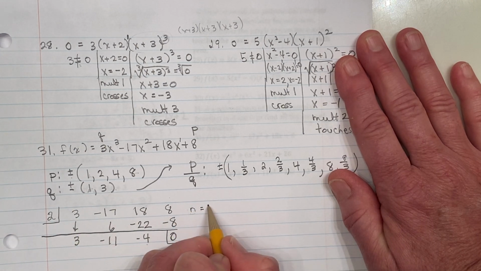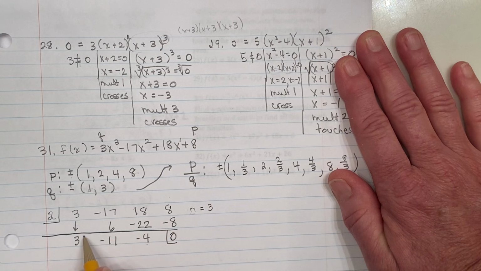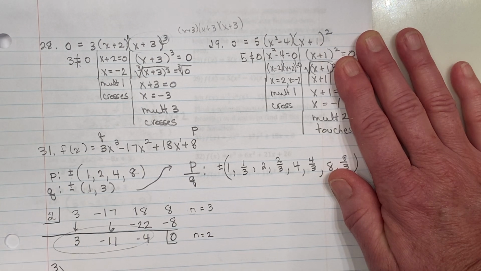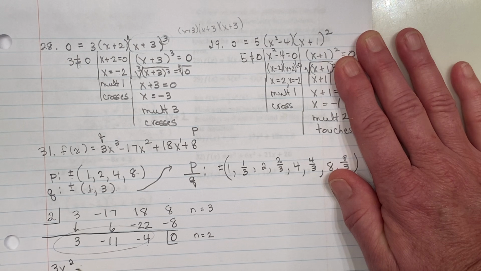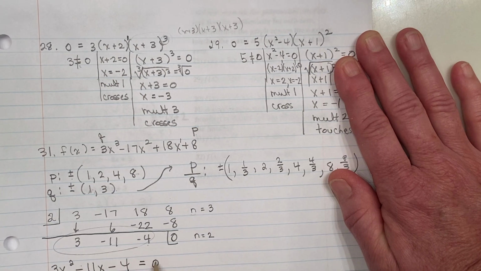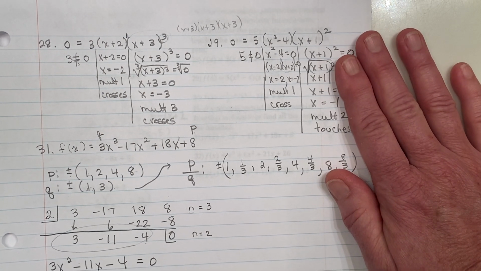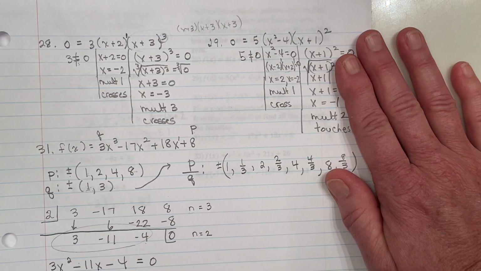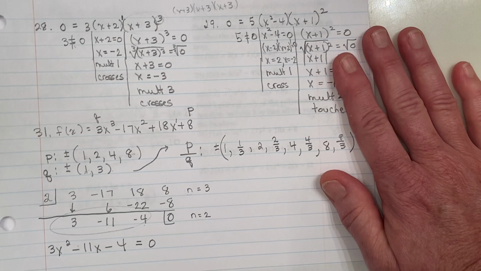So these are the coefficients of a cubic, but when you divide out here one time a linear factor, we're going to get coefficients of a quadratic. So let's take these coefficients and make it a quadratic equation: 3x squared minus 11x minus 4. Let's set that quadratic equation equal to 0, and then factor this to get the other two zeros.